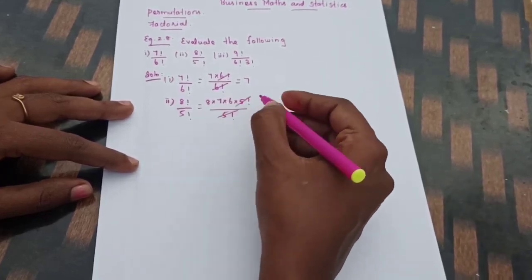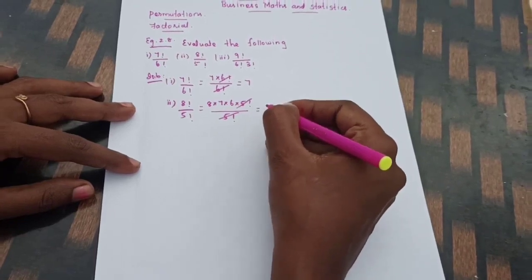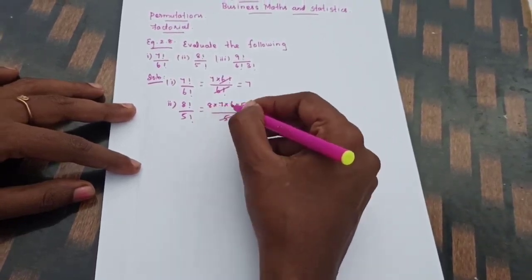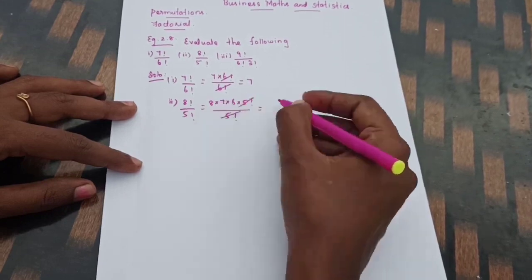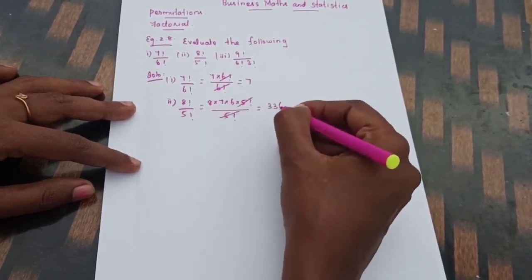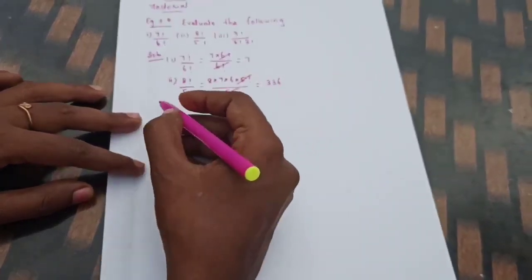So this term and this term will get cancelled. Multiply 8 into 7 into 6. So 7 into 6 is 42. 42 into 8, you will get 336. Okay.